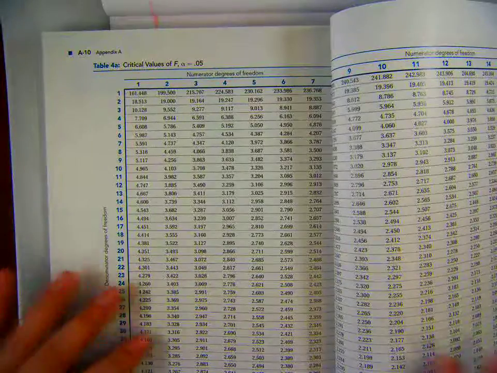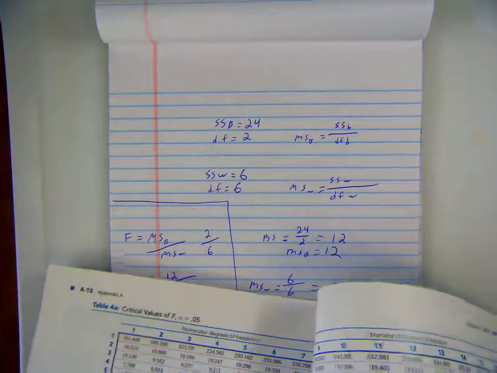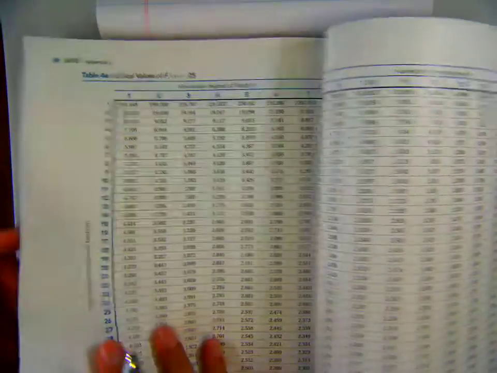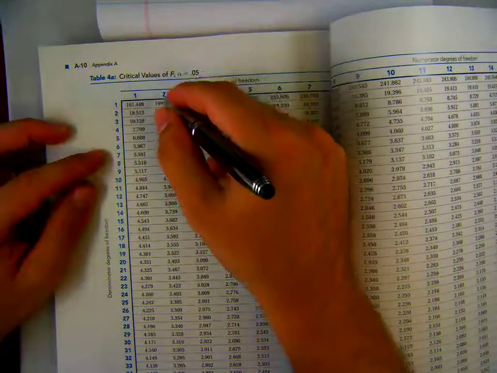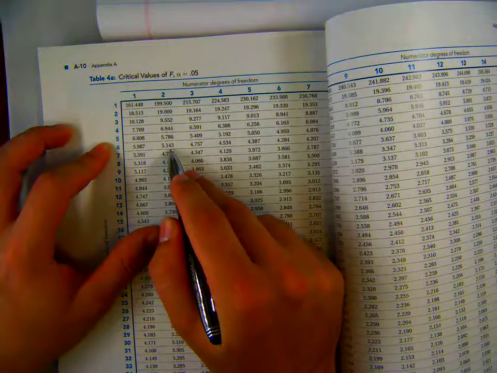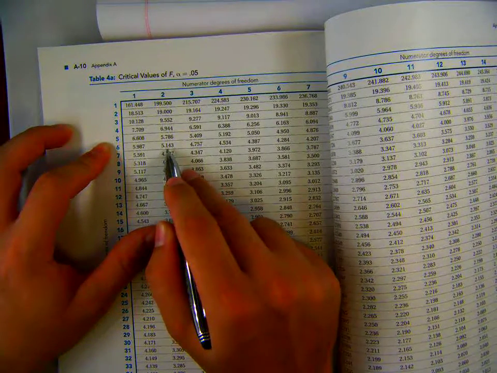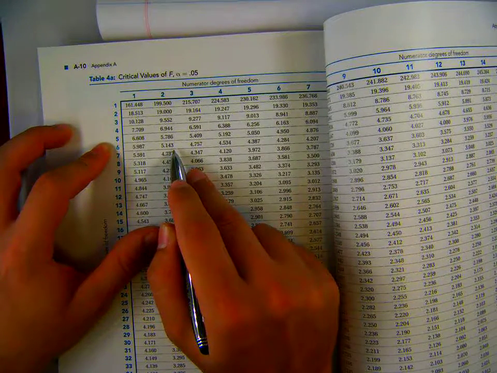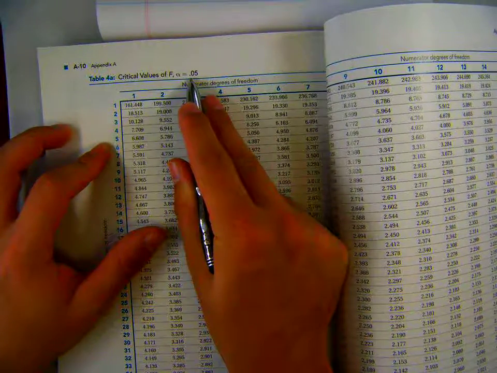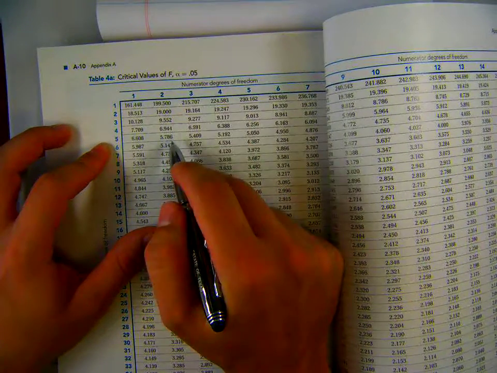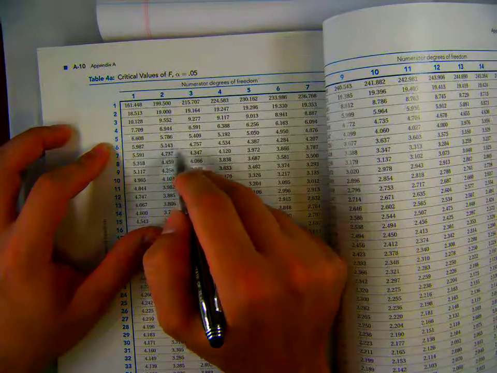So our numerator, again, was 2, so we're going to find column 2, and our denominator was 6, so we find row 6. So column 2 and row 6. Under these circumstances, anything higher than 5.143 is considered statistically significant. So we know it'll be less than 0.05 because we're looking at 5.143.